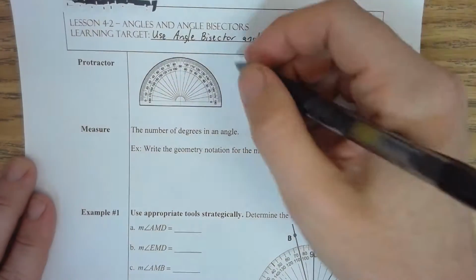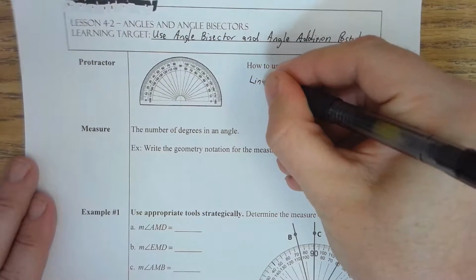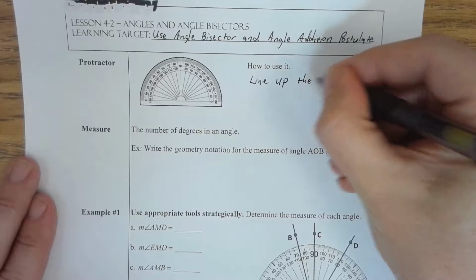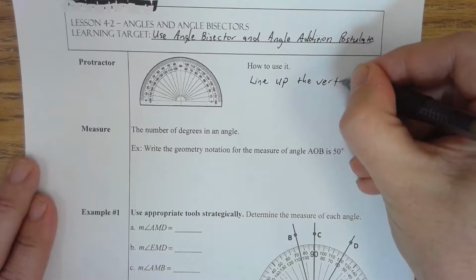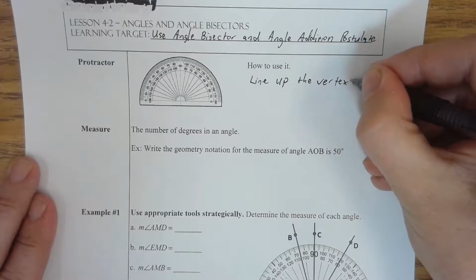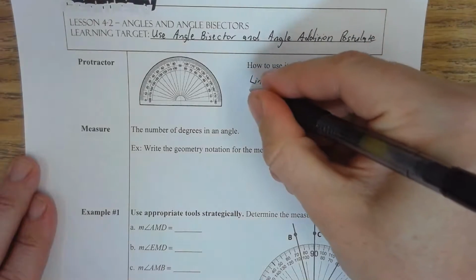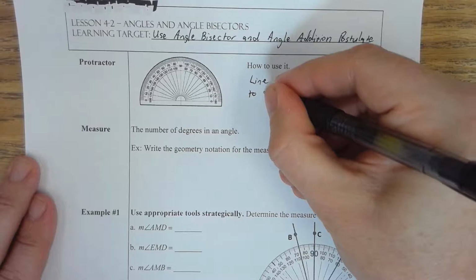Okay, our key here is to line up the vertex of our angle to the center of our protractor.